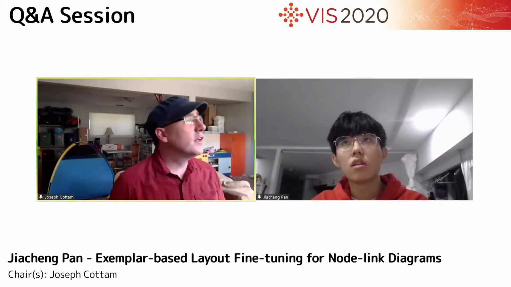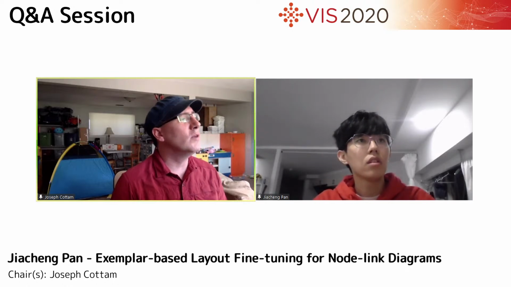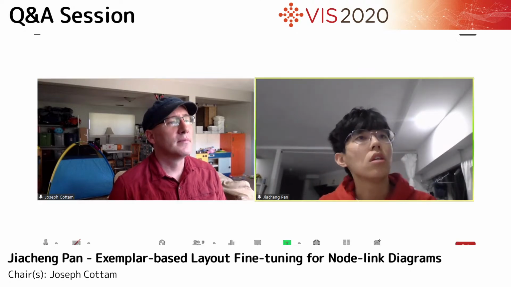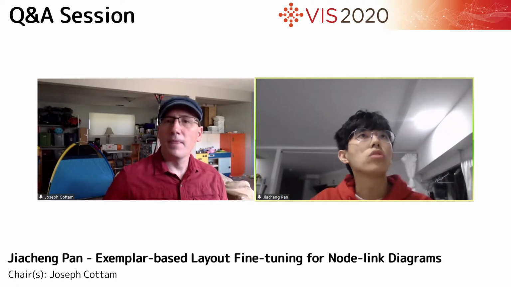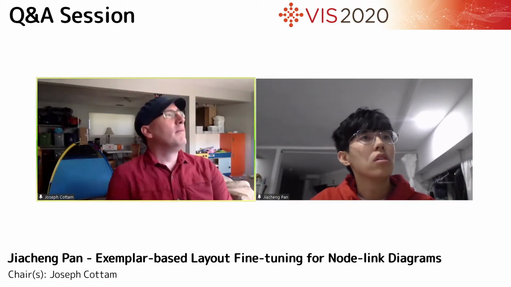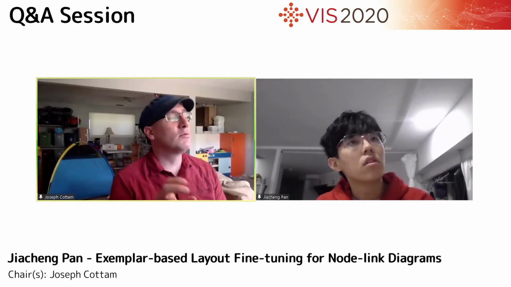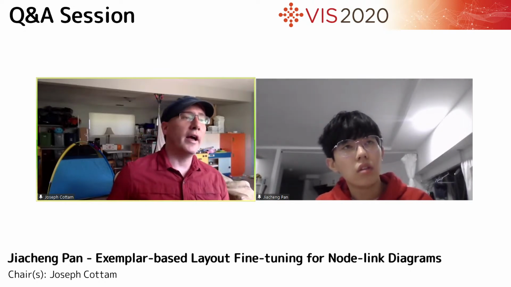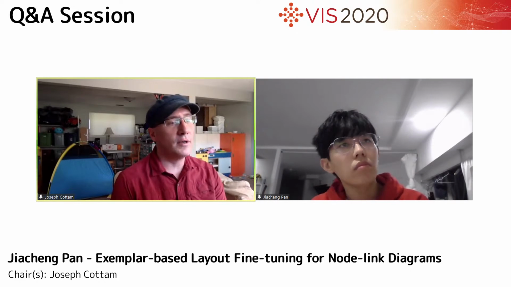Okay. There's another question in the chat. This will be the last question, I think. It says, what do you think about edge routing exemplars? Sorry, I don't understand what edge routing exemplars is. I'm going to put words into Sabin's mouth here, but you showed examples where you moved nodes around. What if you actually controlled the path of the edges as opposed to just controlling the node positions?